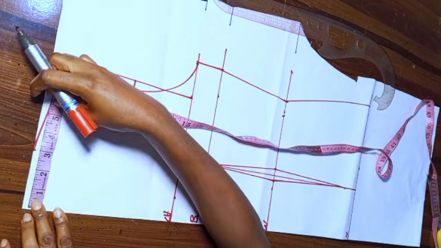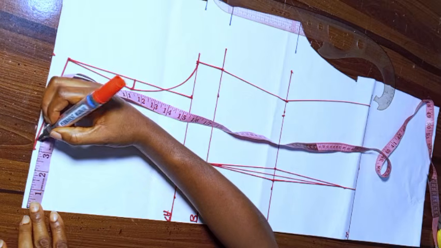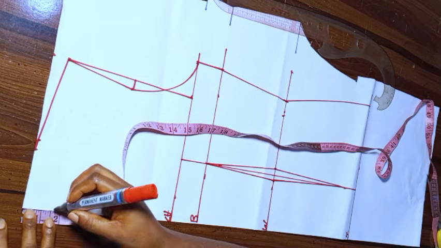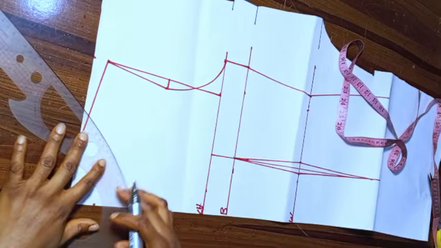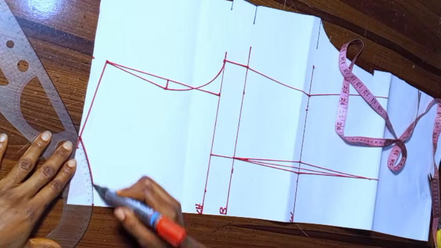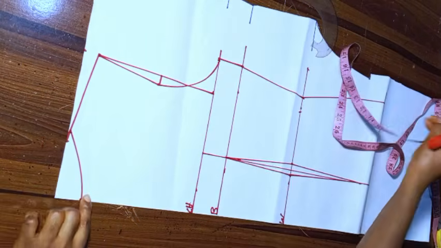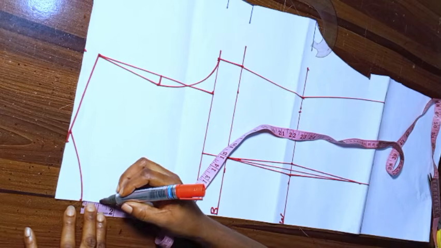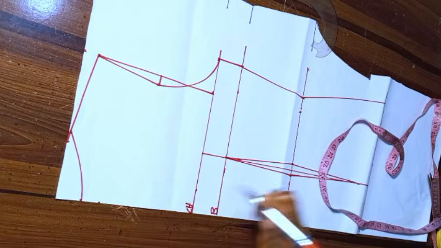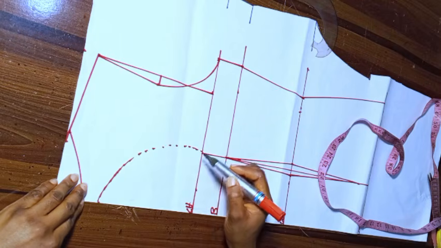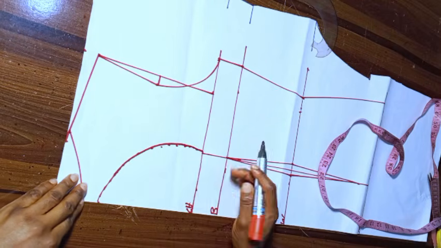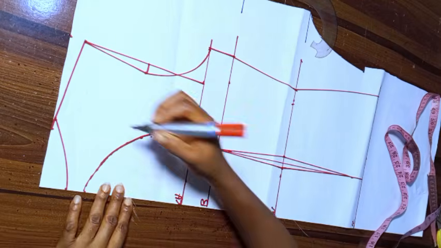So for the neck depth, for the back, my neck width is 3.5, okay? The neck depth is 1.5. And I'll go ahead and connect it together this way. From my neck depth, I will come down by 1 inch. And from that 1 inch point, I'll connect it to my dart line. And this is what we have.